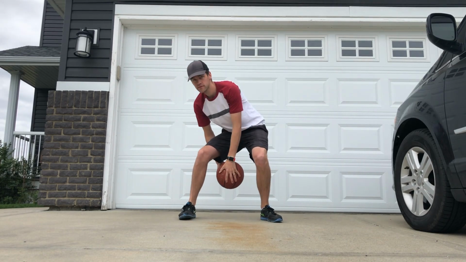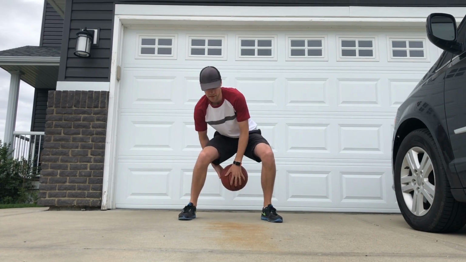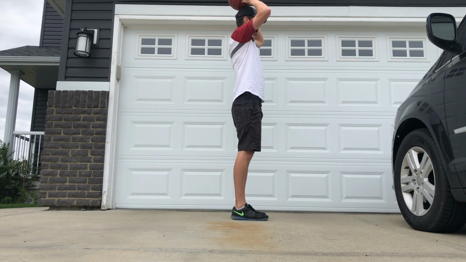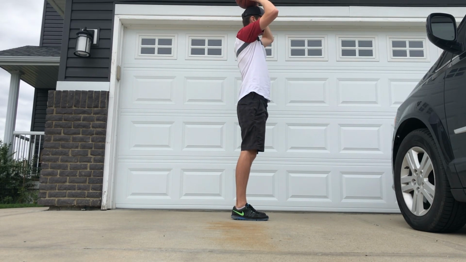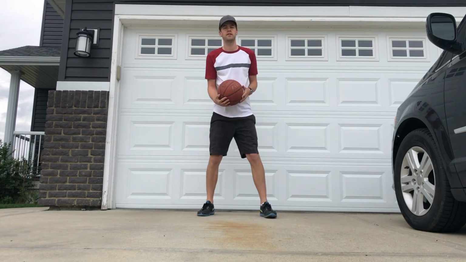Here, another ball control drill. It's a simplified version and an advanced version. Again, working on that spatial awareness, dropping the ball off of our head, catching it behind our back. More advanced would be throwing it over our head and catching it.